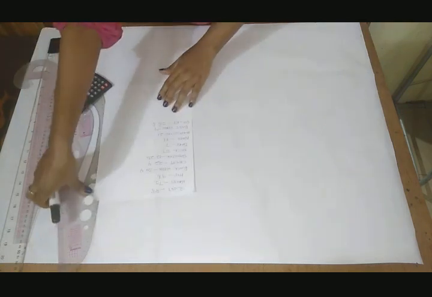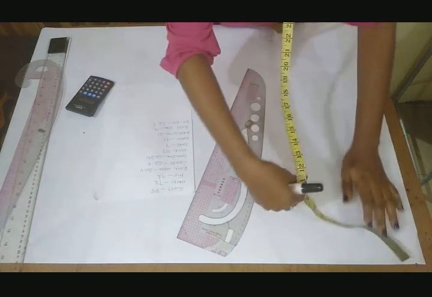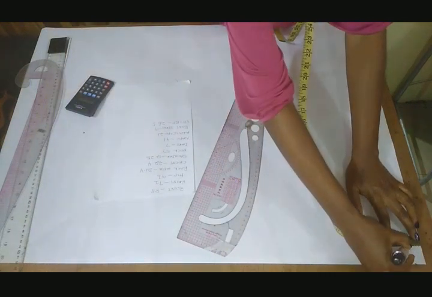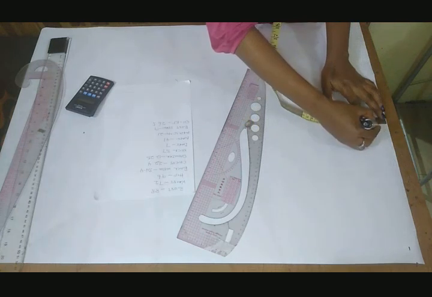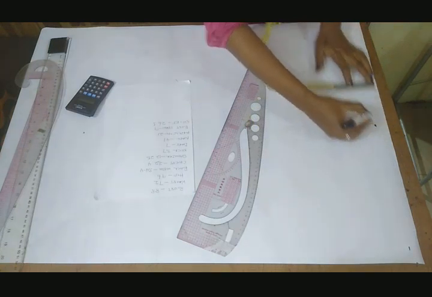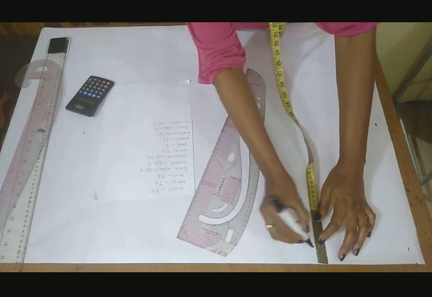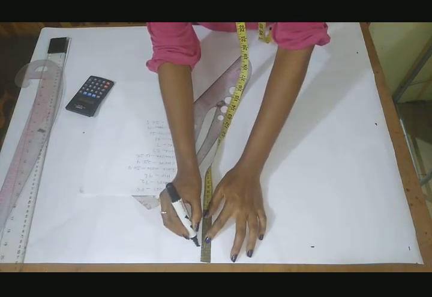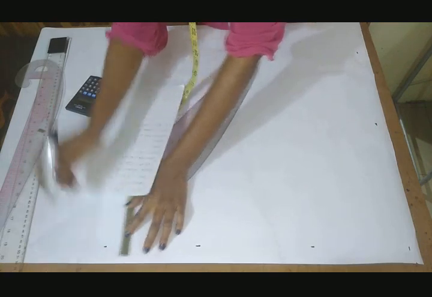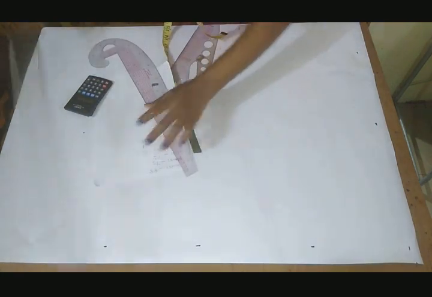So the first thing I'm going to do is prepare my working space. At the side here, I'll just mark 3 cm, put some dots on the 3 cm. Also up here. Okay, so I'm going to connect the points.